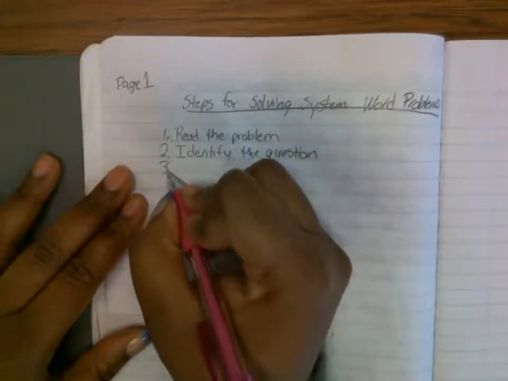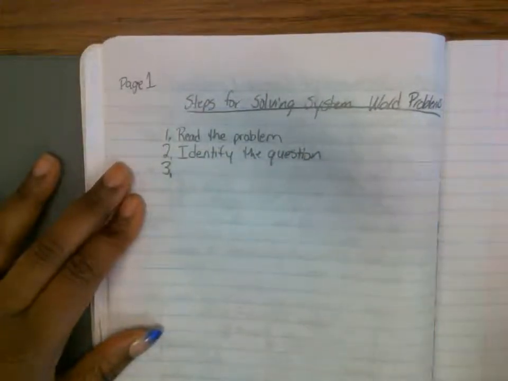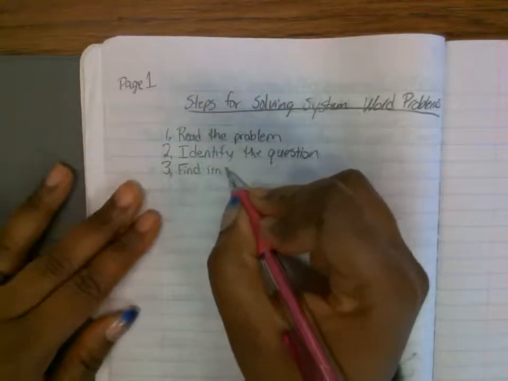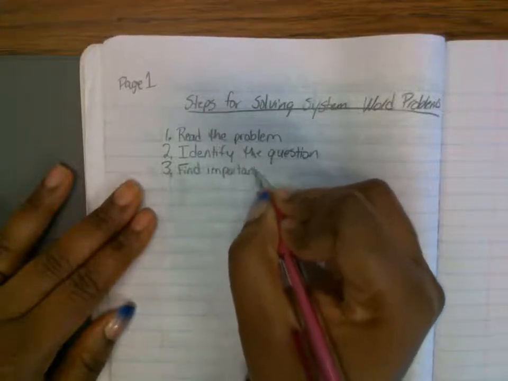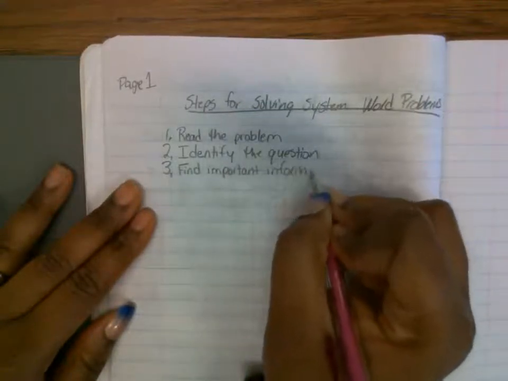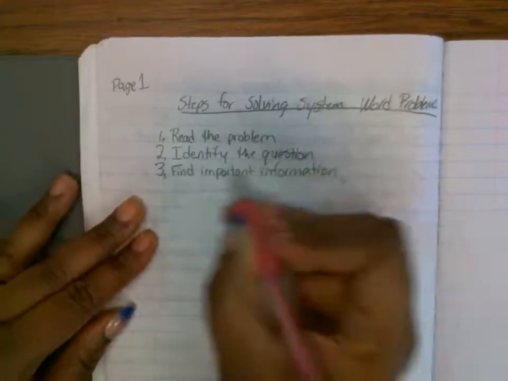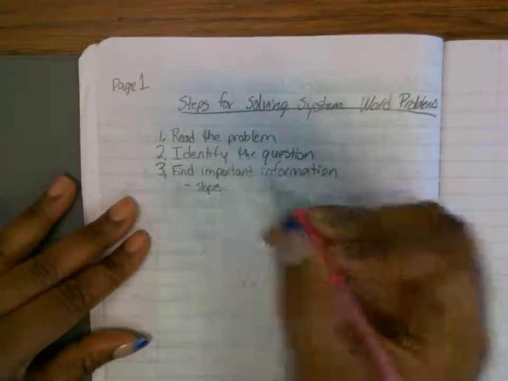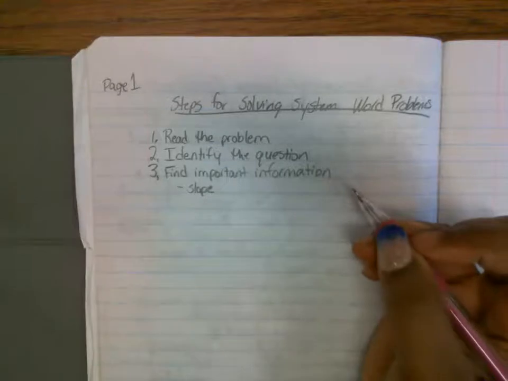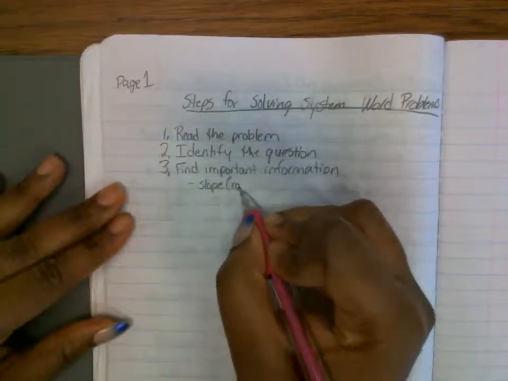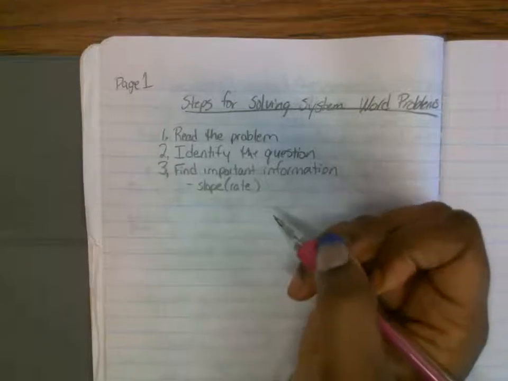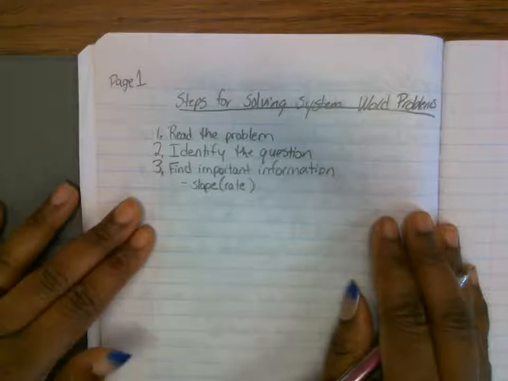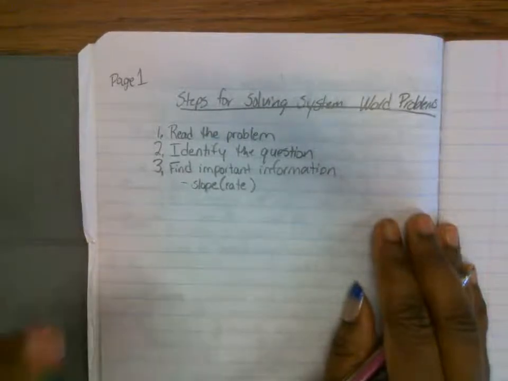Number 3, find important information. Find important information. And for these, some of the things that you are looking for is, of course, the slope. But in a word problem, it's not going to say slope. It's going to be some type of rate, 5 miles per hour, some type of rate. Okay. You're going to be looking for rates. And since you know you're dealing with a system, it's going to be more than one rate.